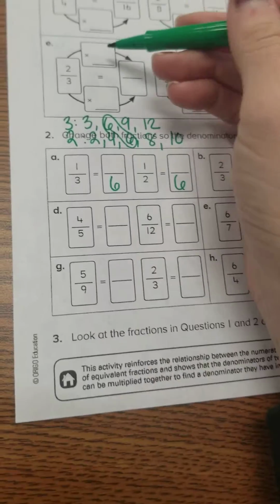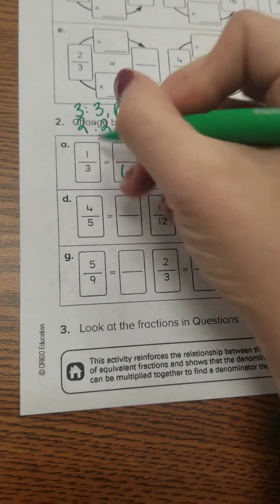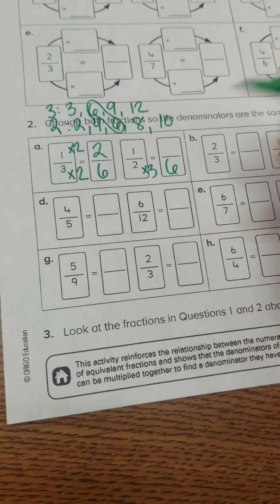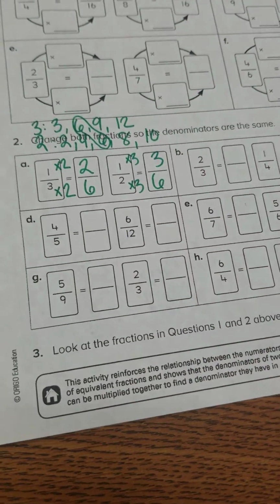Then they would just do this section here on their own. So 3 times 2 is 6. So then 1 times 2 is 2. 2 times 3 is 6, and 1 times 3 is 3.